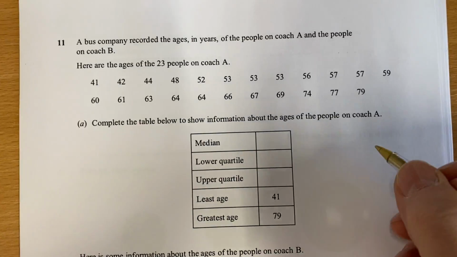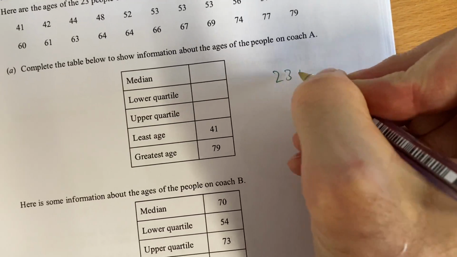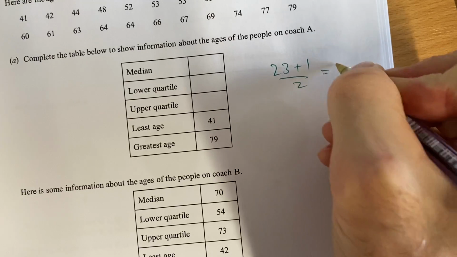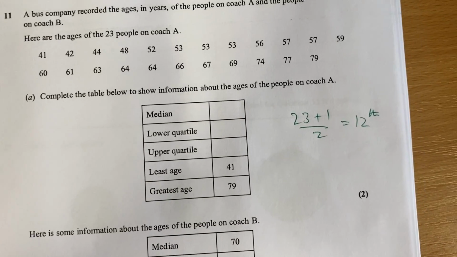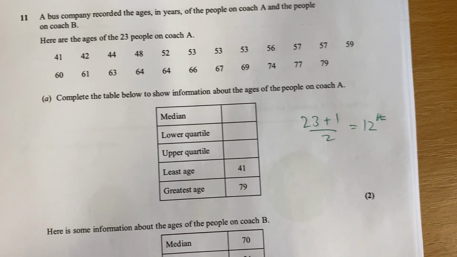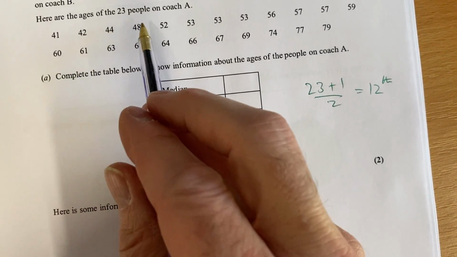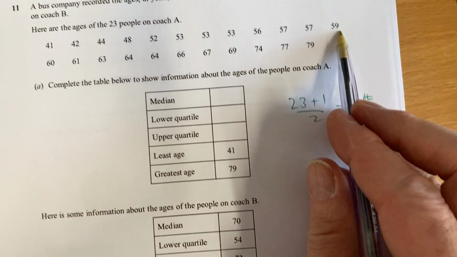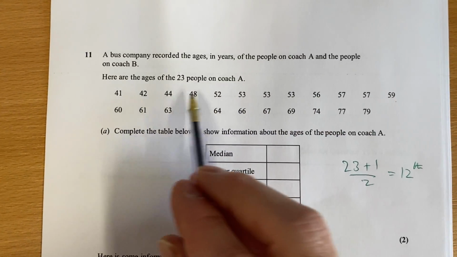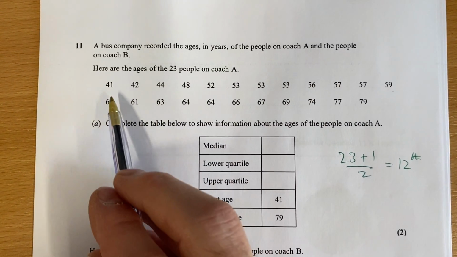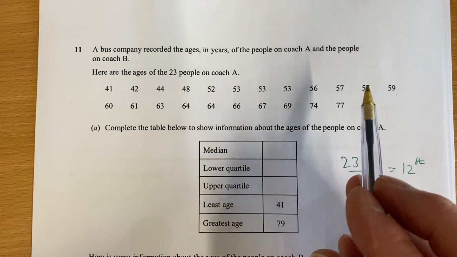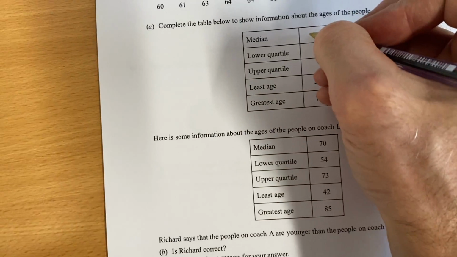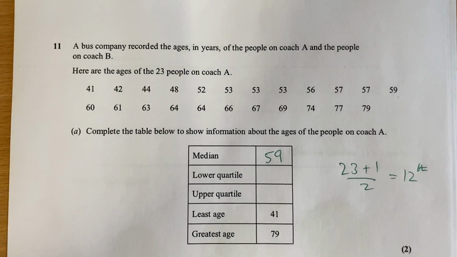I know there are 23. So if I add 1 and divide by 2, I'm looking for the 12th value. And I can go top down or down up. Let's go down up. 1, 2, 3, 4. You can see actually here, it's going to be 59. You can see the symmetry of it all. Okay, let's just count. 1, 2, 3, 4, 5, 6, 7, 8, 9, 10, 11, 12, 59. There we go. It's really nicely done, isn't it?